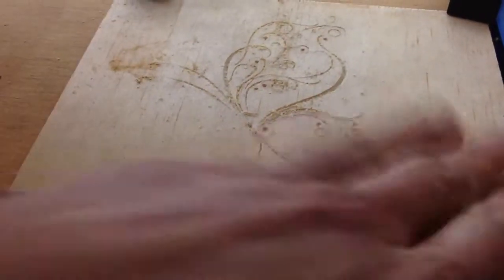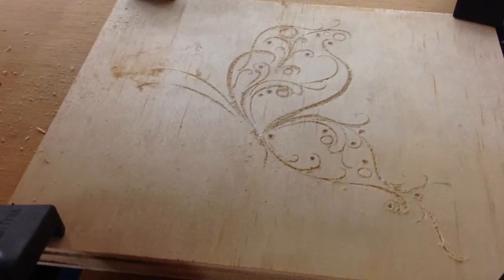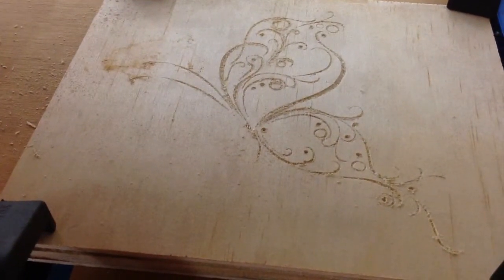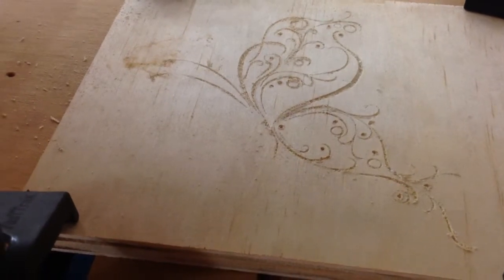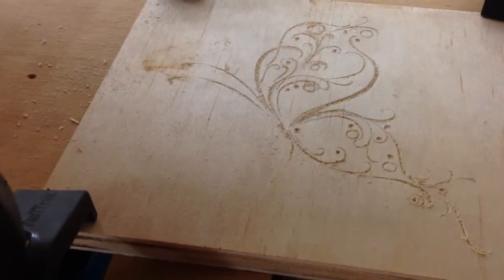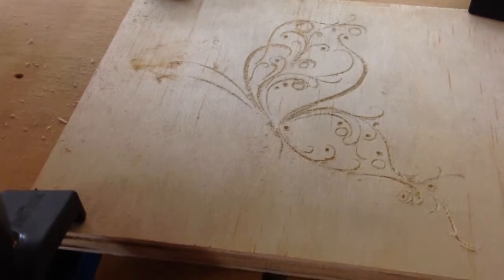It's a bit messy at the moment because it's plywood. Plywood has a tendency to be a bit messy with its cutting. MDF and pine and jarrah and all the rest are a lot nicer. Now it does look like in some places it's a little shallow. That's most likely due to me being a little conservative with my Z height.